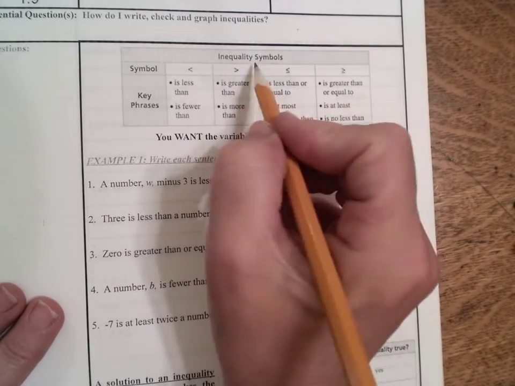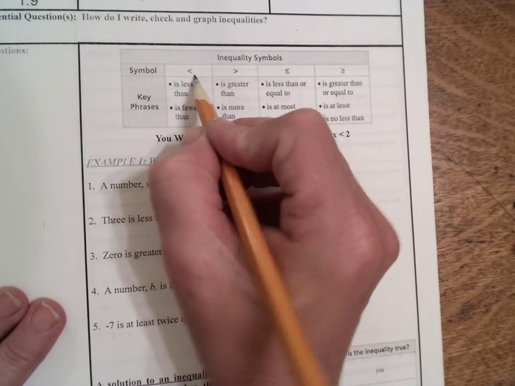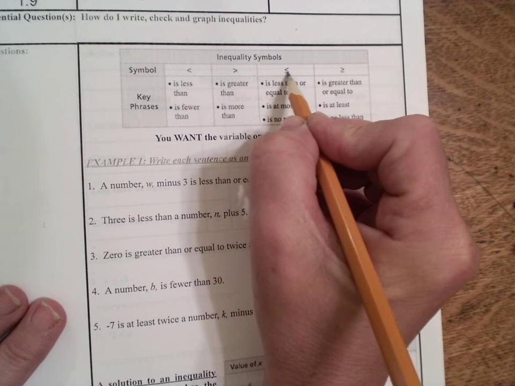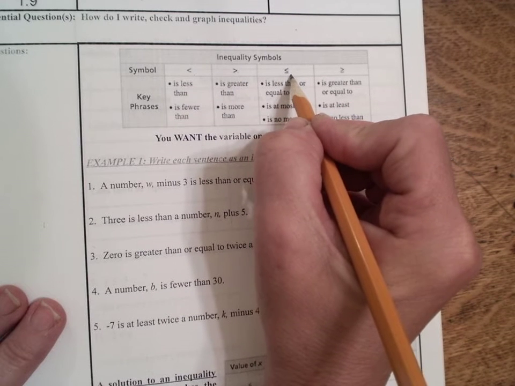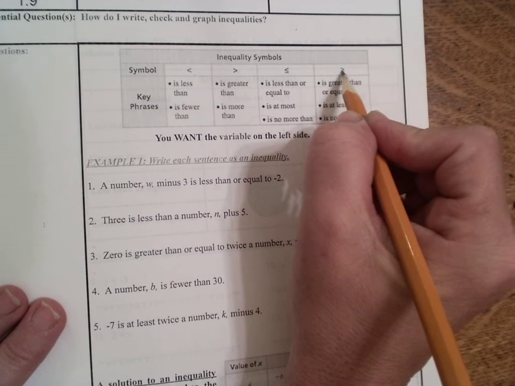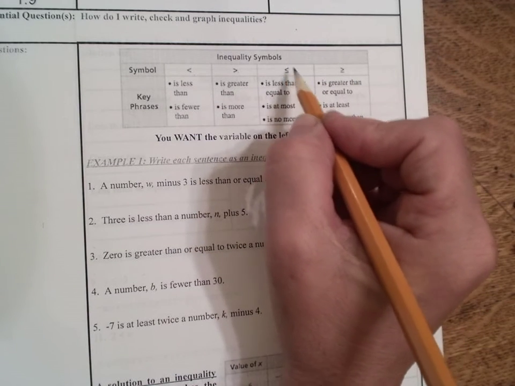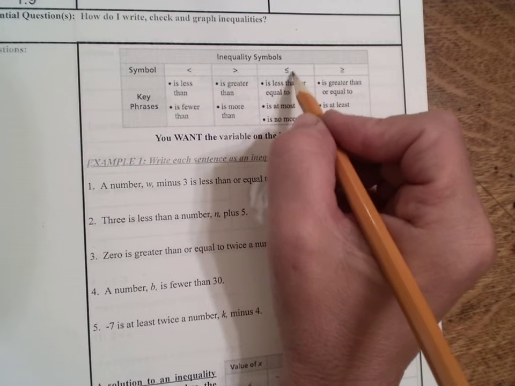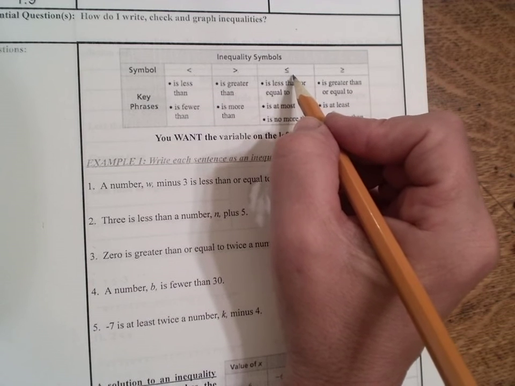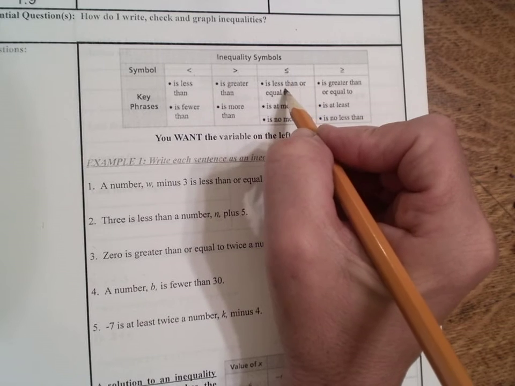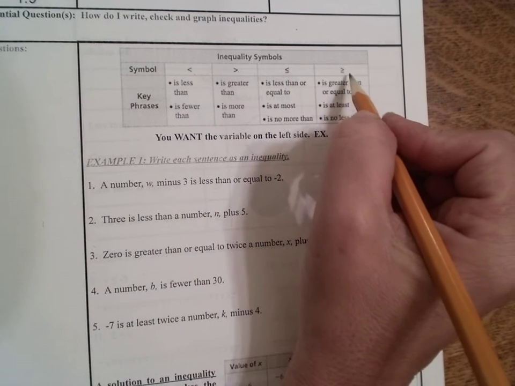Well, right here, these inequality symbols, we have the less than sign, greater than. When they have a line underneath, that is less than or equal to, or greater than or equal to. So this is like a scenario of the speed limit. If the speed limit's 65 miles per hour, you can go less than or equal to the speed limit.